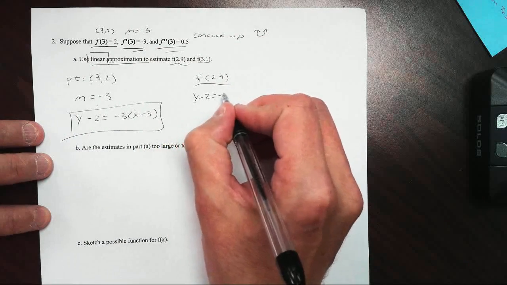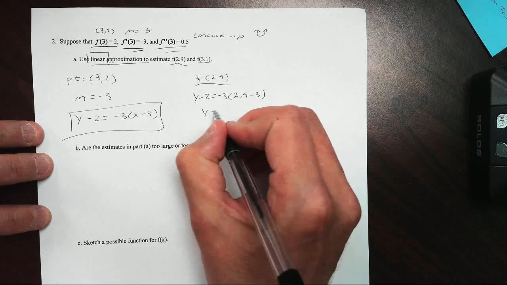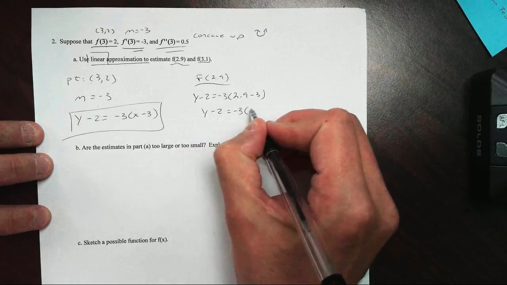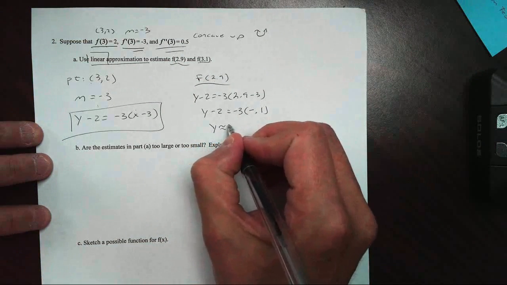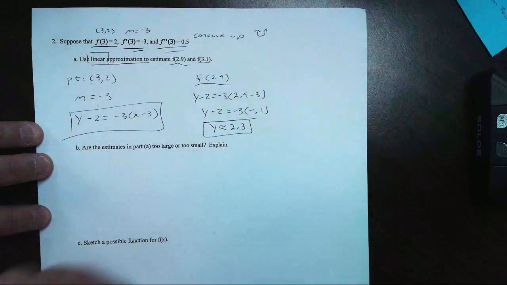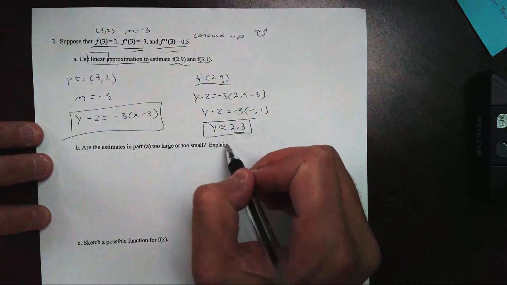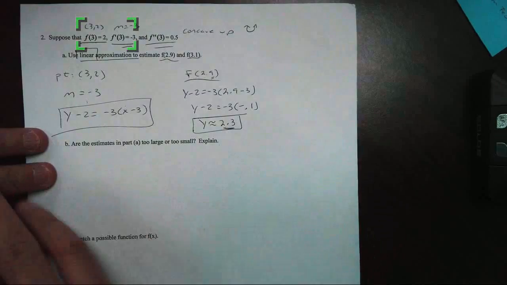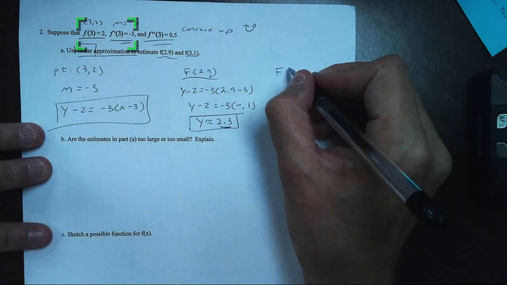So I'm just going to plug that in. y minus 2 equals negative 3 times (2.9 minus 3). y minus 2 equals negative 3 times negative 0.1. And if you solve it, we get y is about 2.3. The smaller the distance, the smaller the error. Okay? And we're going to talk more about that when we get to differentials, how we minimize error.